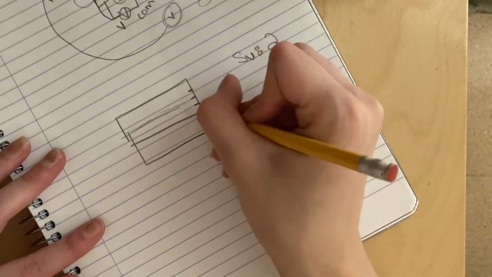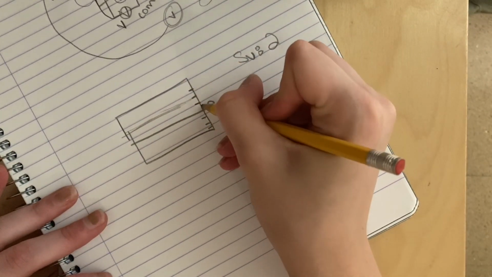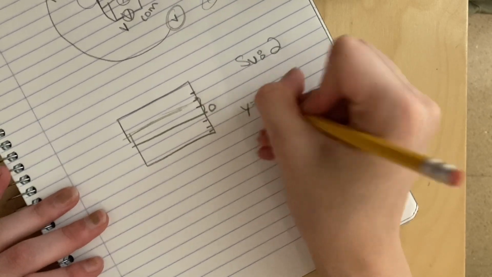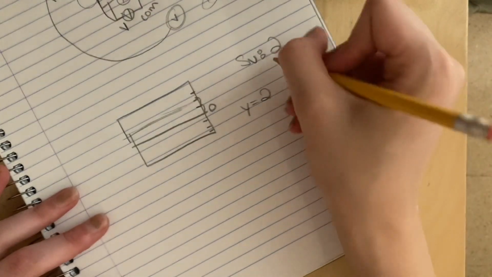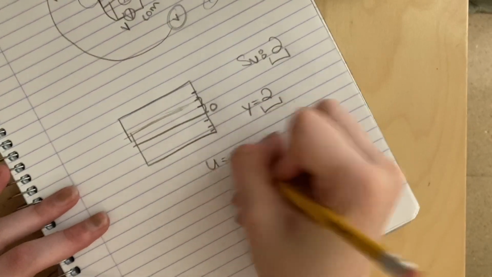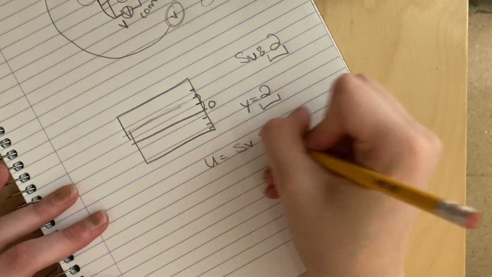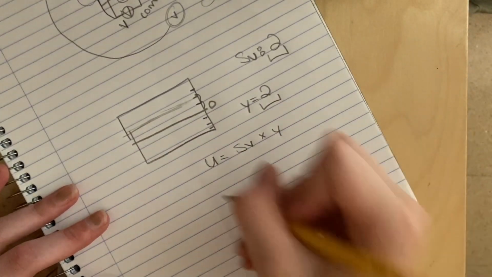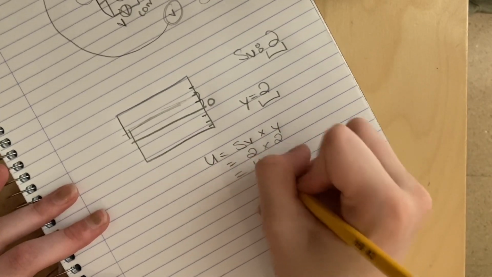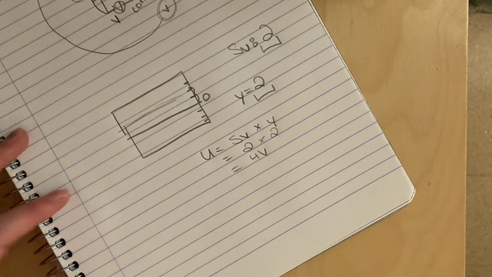So the Y, look how you can count the divisions. 1 division, 2 divisions. So Y on this is 2. So vertical sensitivity is 2, Y is 2, so U equals vertical sensitivity times number of divisions, which is 2 times 2, which is 4 volts. Pretty easy.